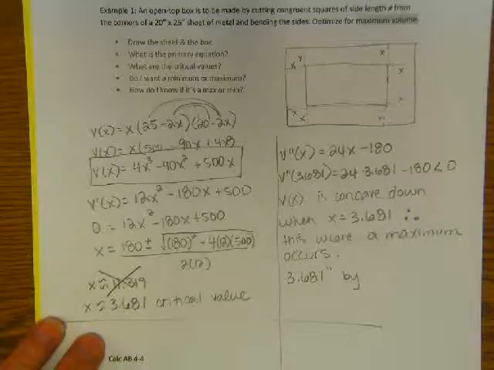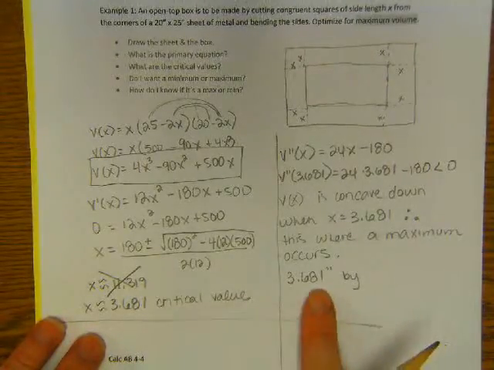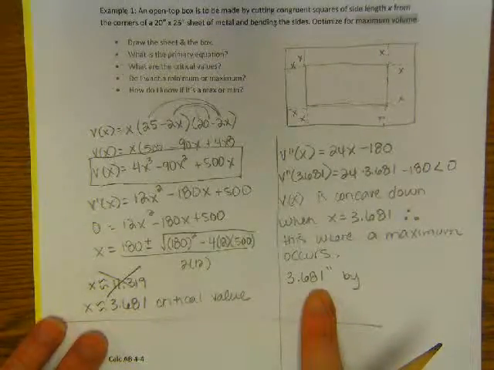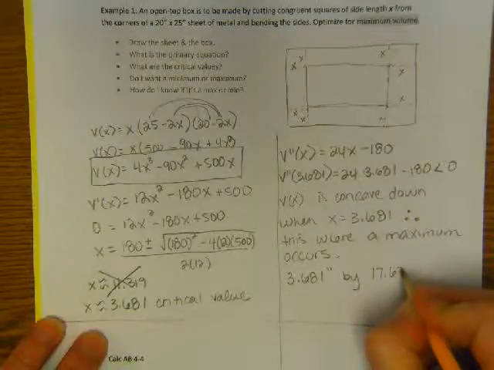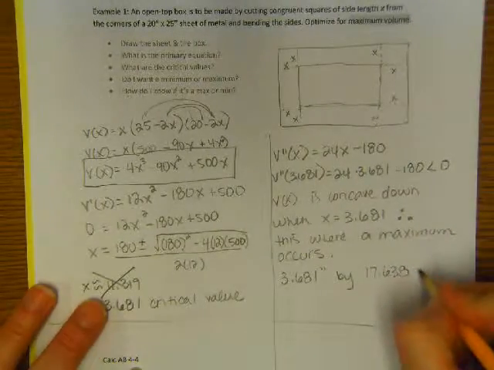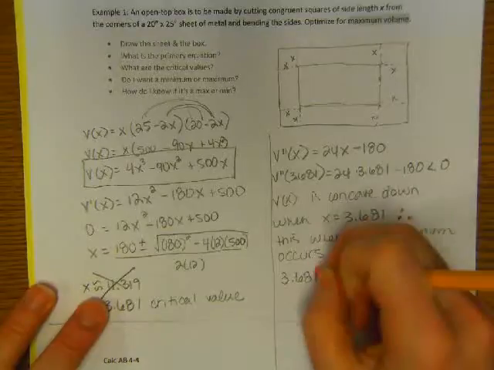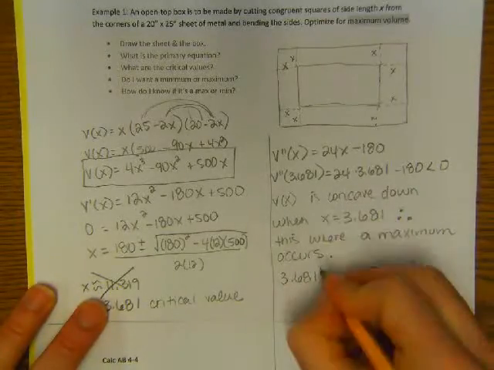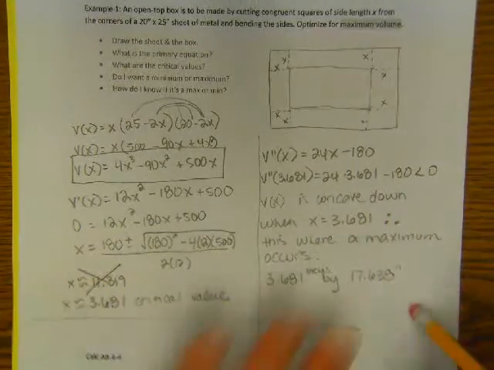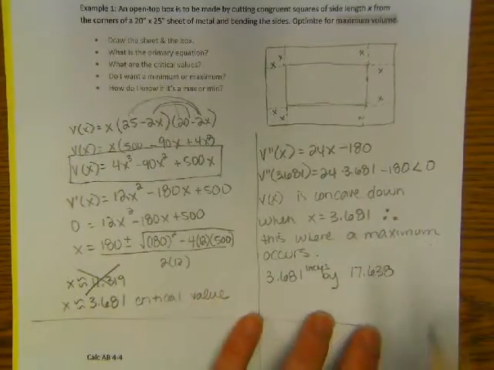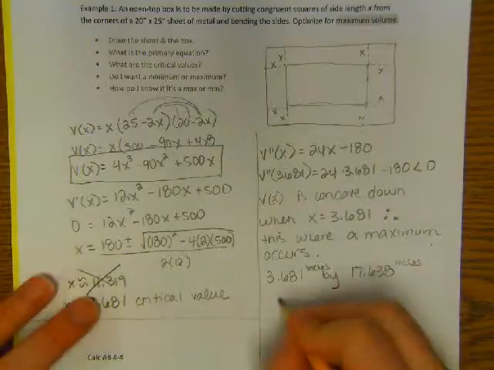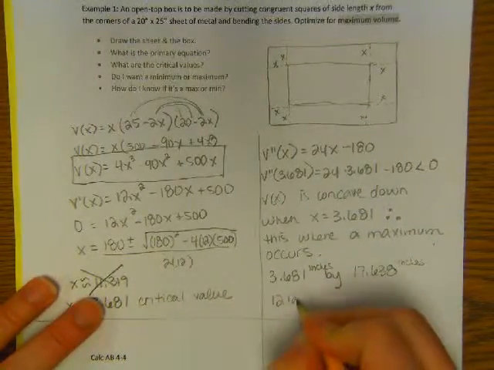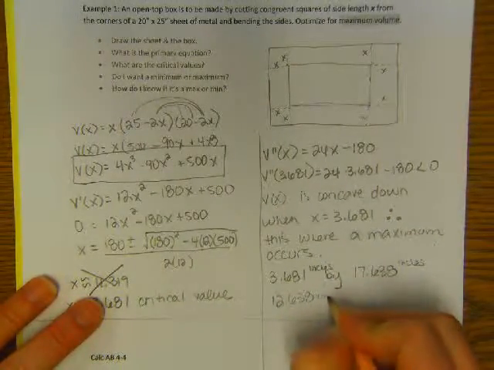What's 25 minus 2 of those? 17.638. I'm going to just do this instead of the little quotation marks. By, and then what was 12.638. 12.638 inches would be the dimension of the box.